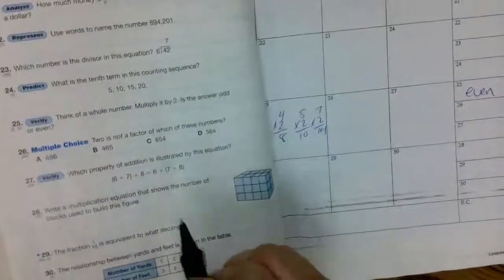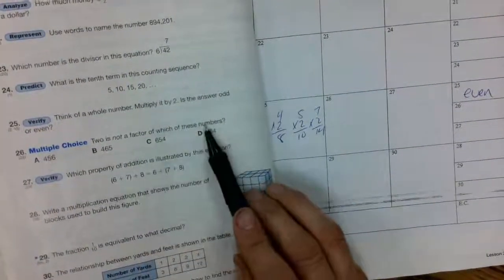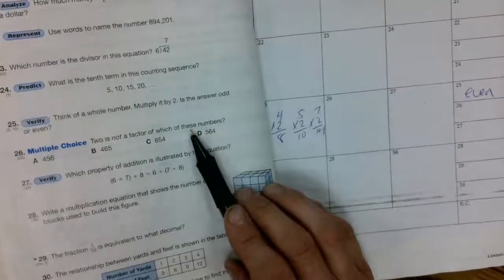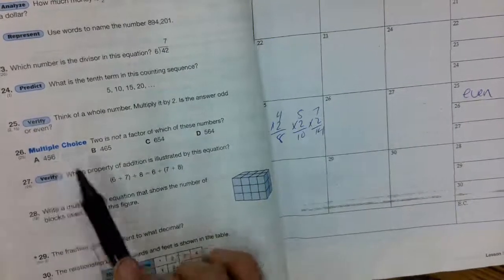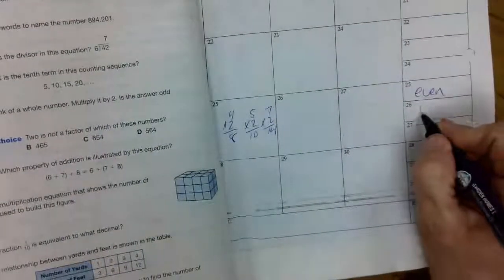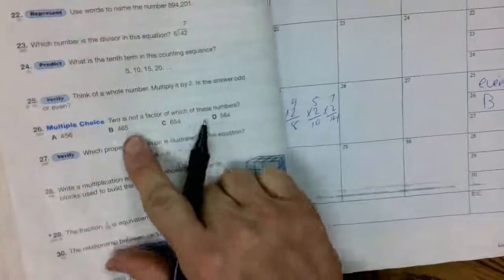26. 2 is not a factor of which of these numbers? Now, what was our rule of 2? The rule of 2 was if it's even. Even, odd. Even, even. It's got to be B. Because it ends with an odd number, 2 will not go into that one.